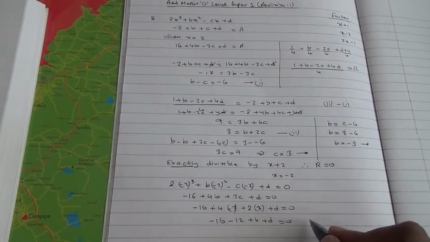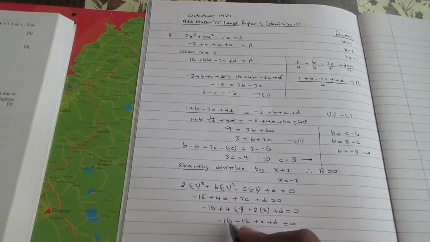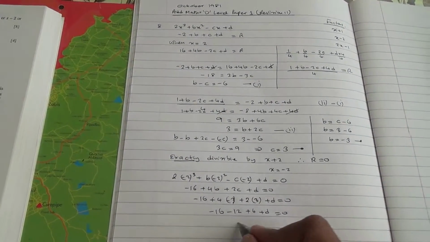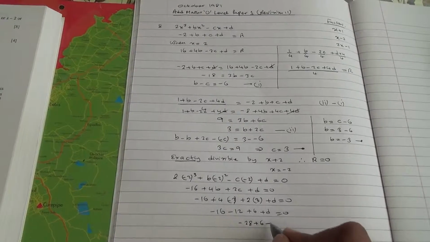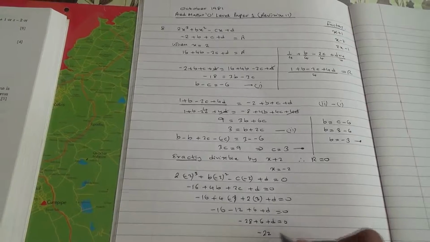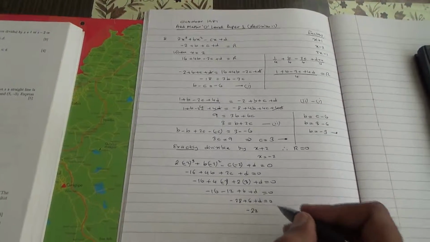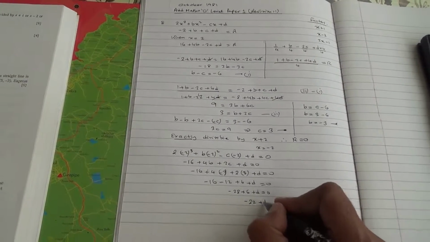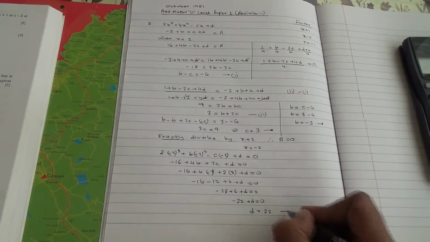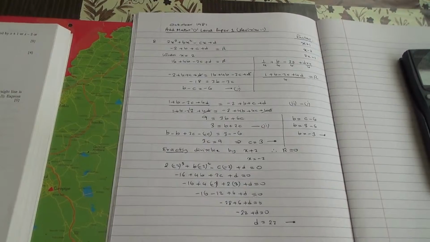So what can we say? We can say that all of that, so this is minus 28 plus 6, alright, and minus 28 plus 6 plus d is equal to 0. Minus 22 then, because minus 28 plus 6 is minus 22, so I got minus 22 plus d is equal to 0, therefore d is going to be equal to 22. And here we are for this question, 8 marks for you. Take care.